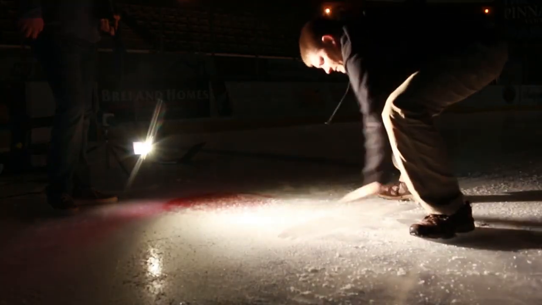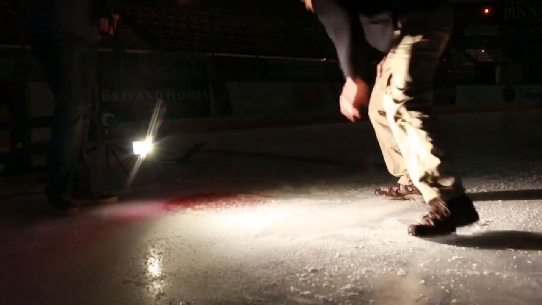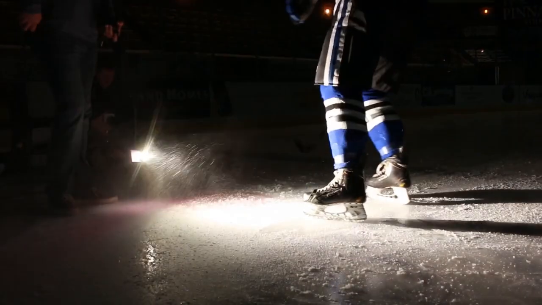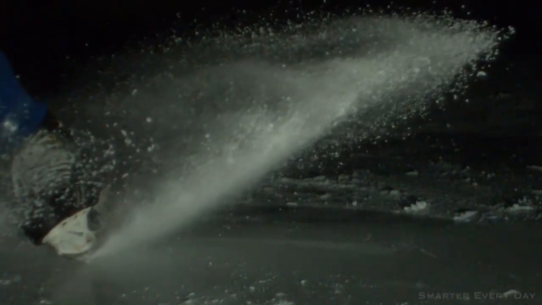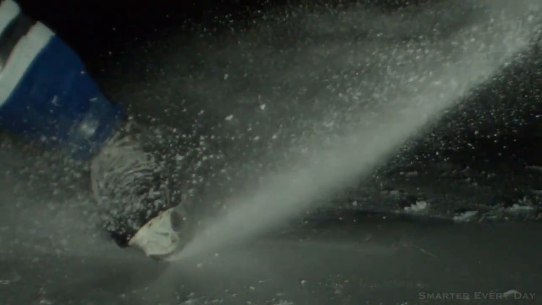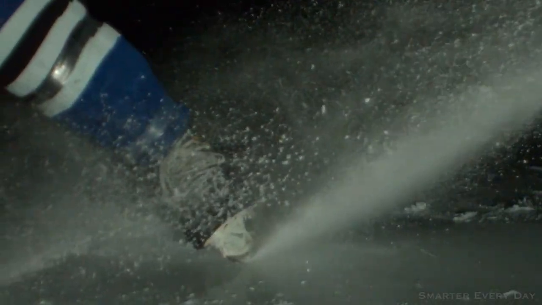So I asked a couple of hockey players to show me how this double edge is used to stop on ice. Behold, the awesomeness of physics. Isn't that crazy? Look at what he's doing. He's controlling that edge and scratching the top layer of ice off, but he's doing it in such a way that it's converting that shear energy into power, which he's using to decelerate.